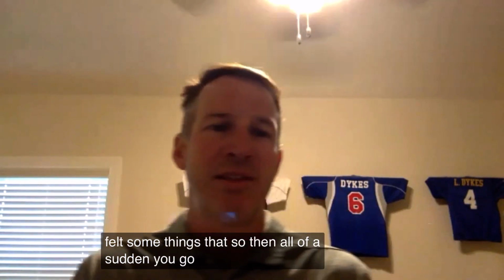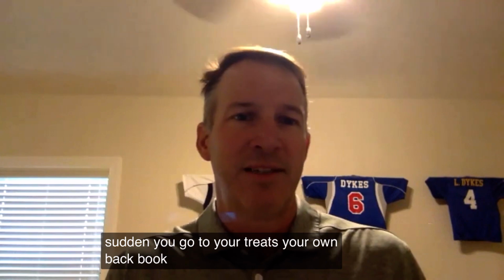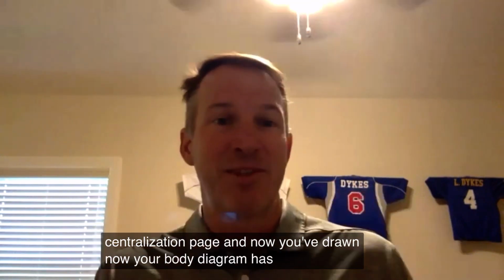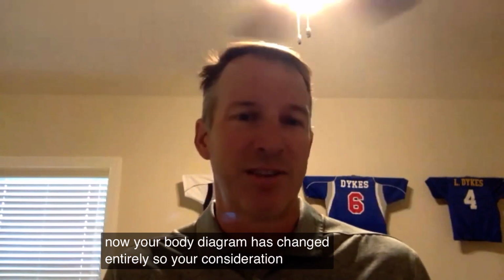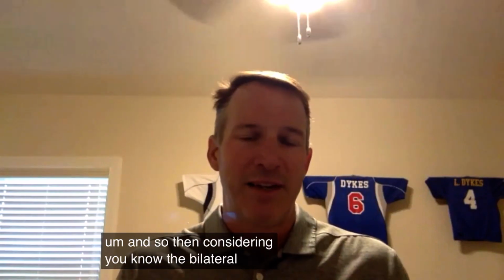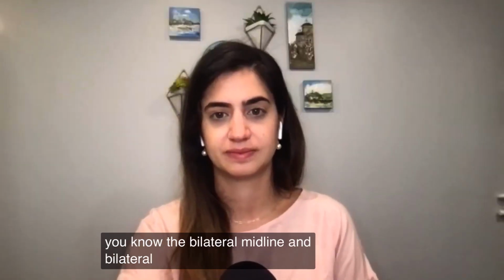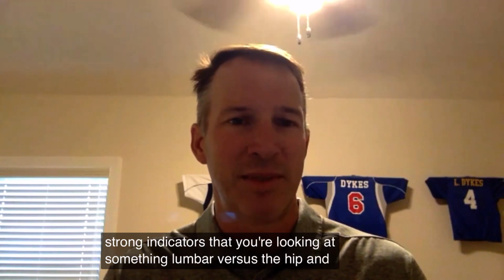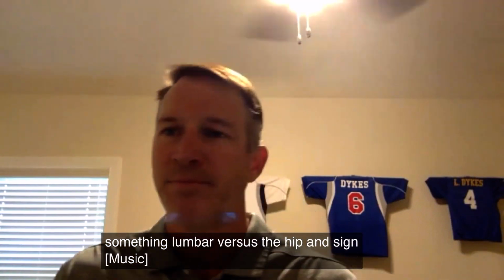So then all of a sudden you go to your Treat Your Own Back book and open up the centralization page, and now your body diagram has changed entirely. So your consideration has changed entirely. I think it's important to do that. So midline and bilateral, below the knee, foot type symptoms, those are really strong indicators that you're looking at something lumbar versus the hip and SI.